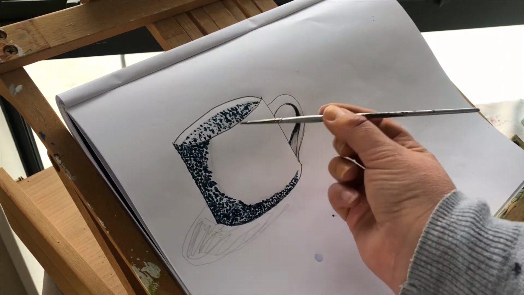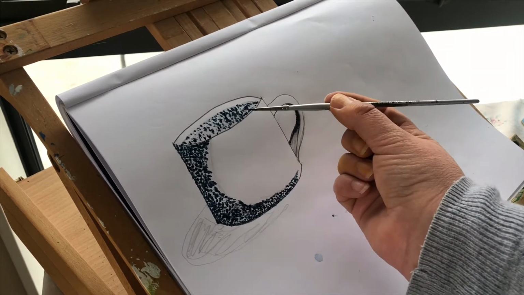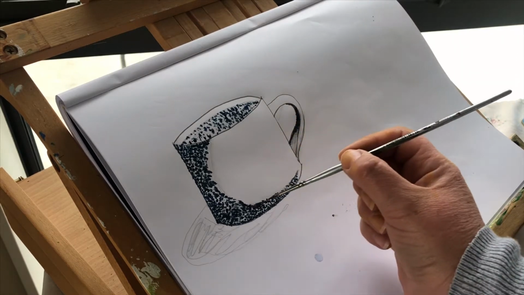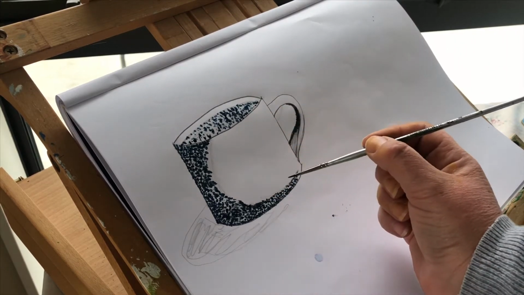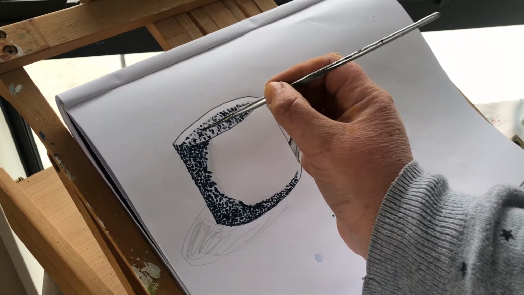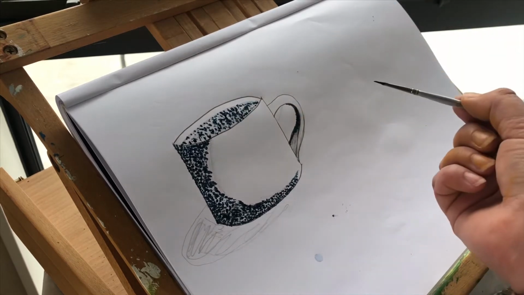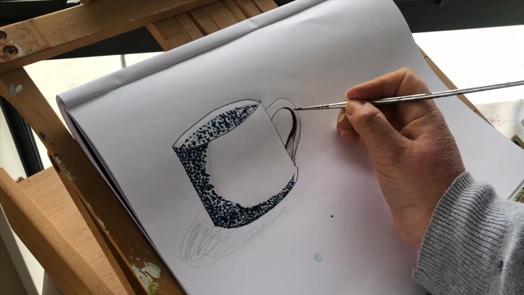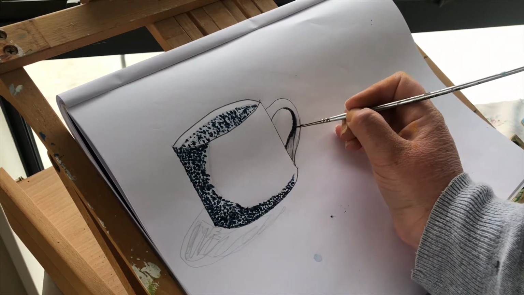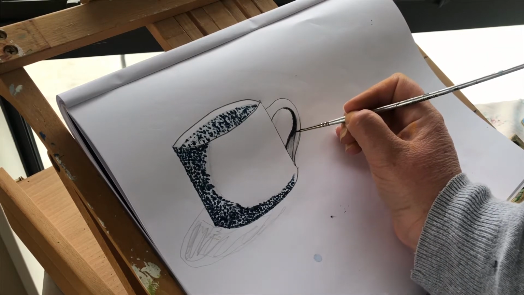Here you'll notice that I've put the dots further apart because I don't want it to be as bold and dramatic as this part of the cup itself. I want that to really stand out, so I've still used the dark colour, but I'm just keeping my dots further apart. And I've also worked into the shade of the cup handle as well, because that was really dark in my drawing.